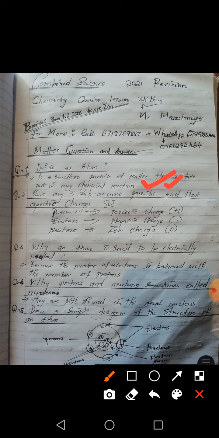An atom is the smallest particle of matter that can take part in any chemical reaction, which means matter is anything that has mass and a volume. But in anything that has mass and a volume, there is a smallest particle in that matter. There is something which is very small, and that thing is called an atom. And that thing must take part in a chemical reaction.